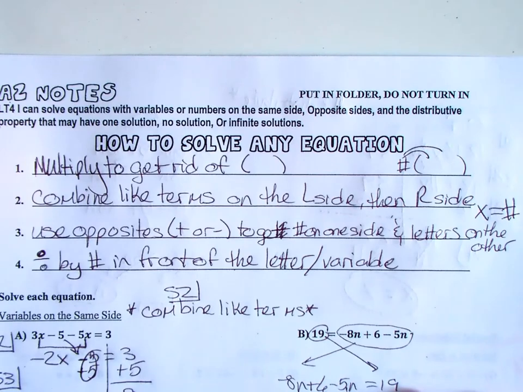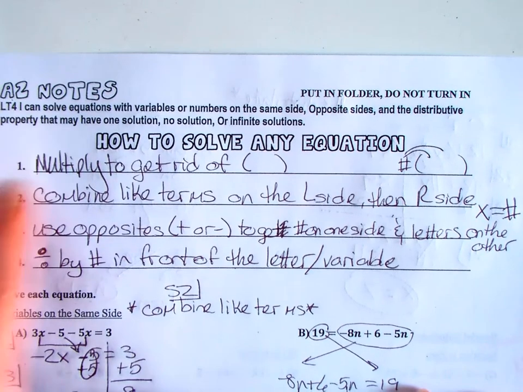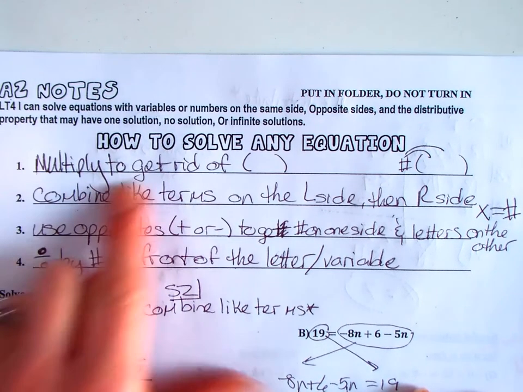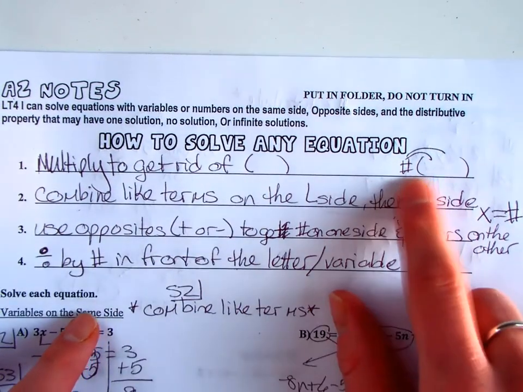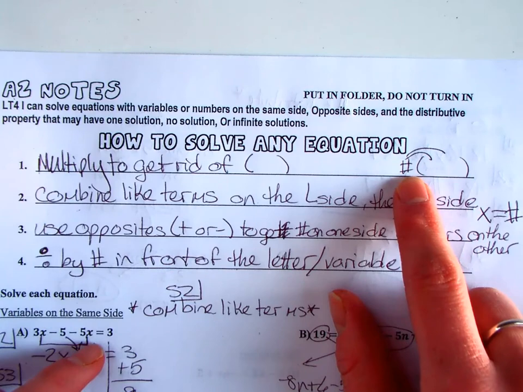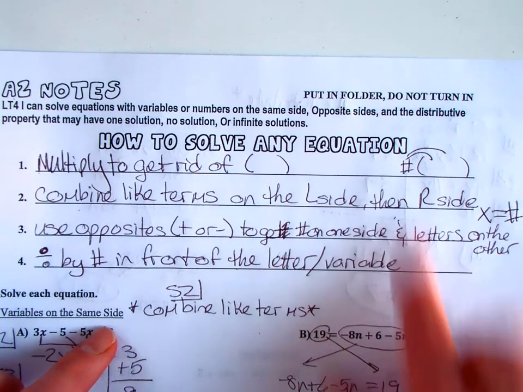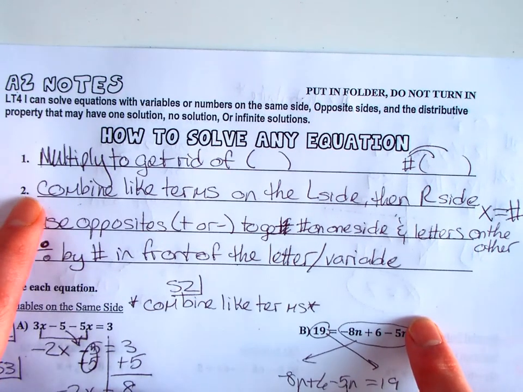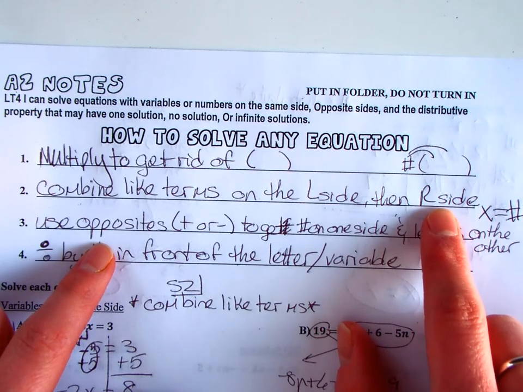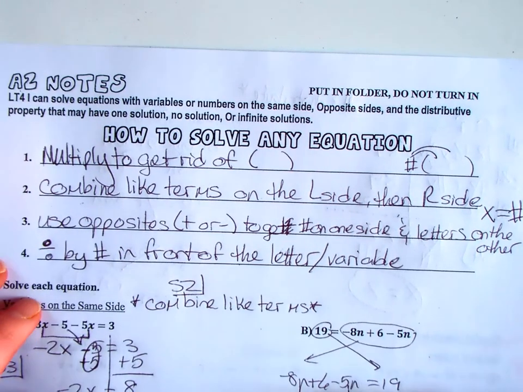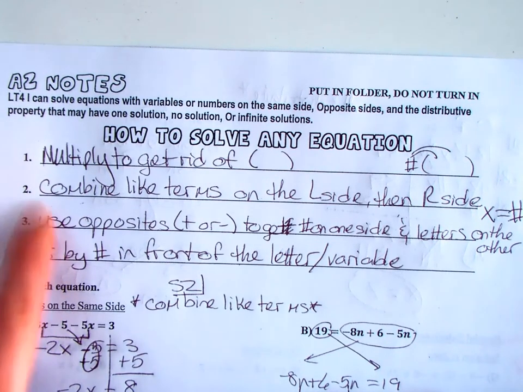Okay, there are four basic steps that help us solve any equation. The first thing is if you see parentheses, we should multiply to get rid of them. We essentially do that by using the distributive property. The second thing is to combine like terms on the left side and then on the right side. It just makes it a little bit easier to get rid of your opposites because you have less opposites, so you have less to worry about.